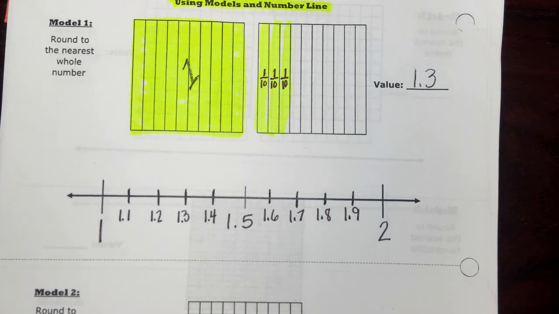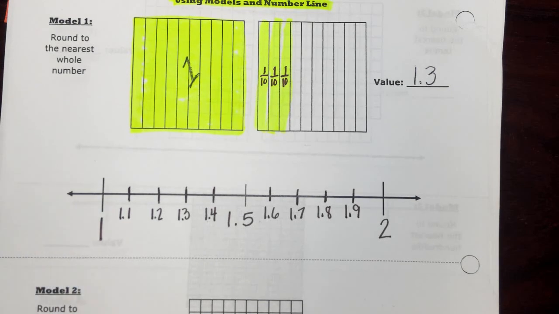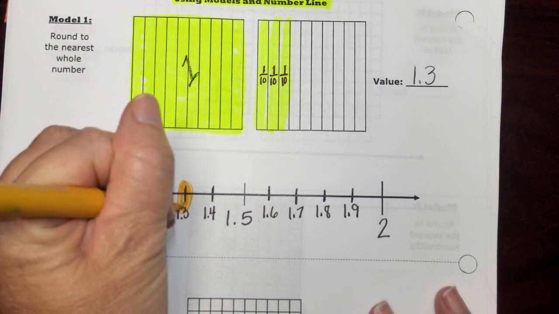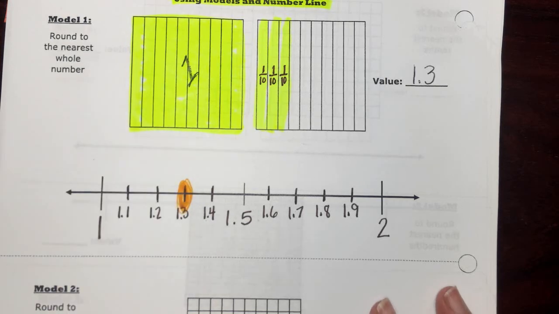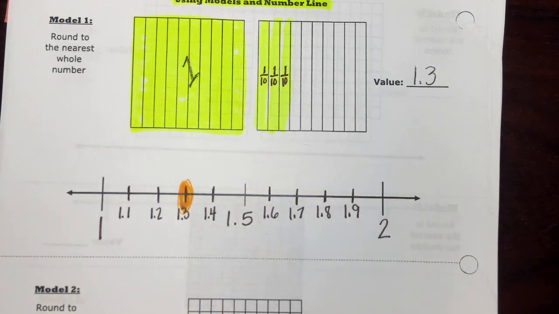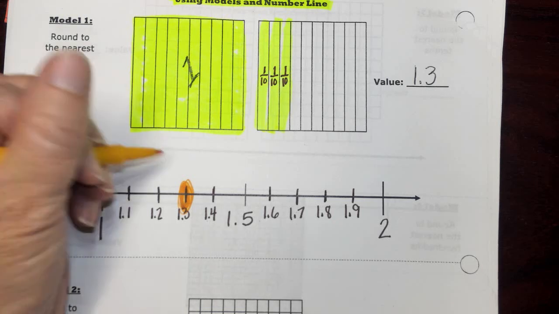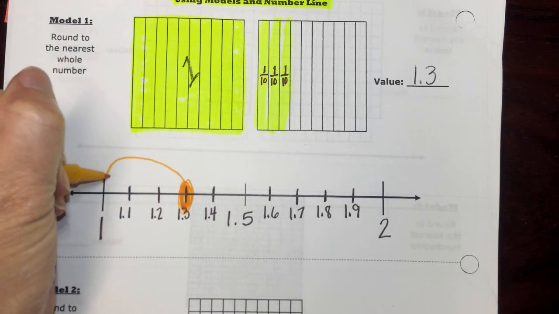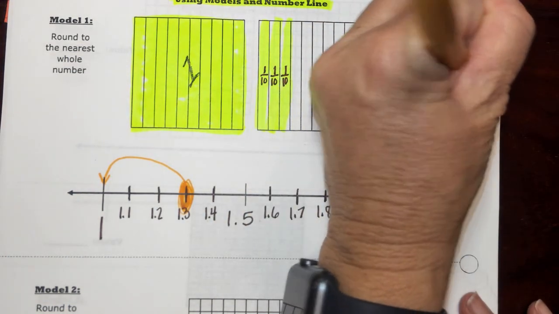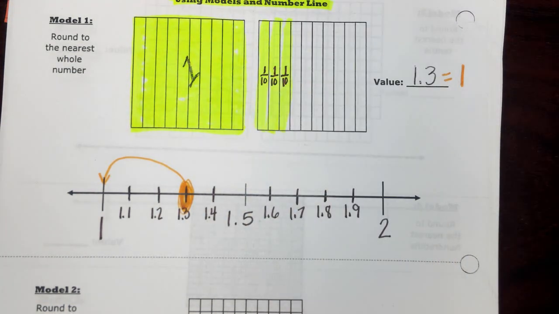And I know that you've done this in 4th grade, but I'm just reminding you that if we're on our number line, and we find the number 1 3/10, we circle that so it stands out. Are we closer to the number 1, or are we closer to the number 2? Yes, we're closer to the number 1. Therefore, we would estimate and round this number to the number 1. It is closer to the number 1 when we think about our whole numbers.